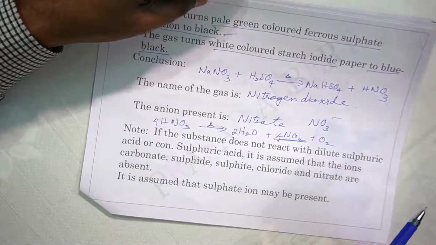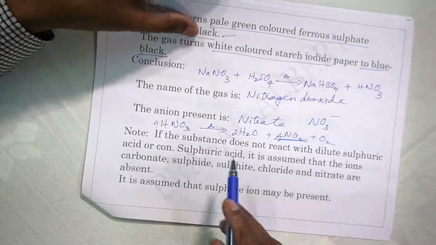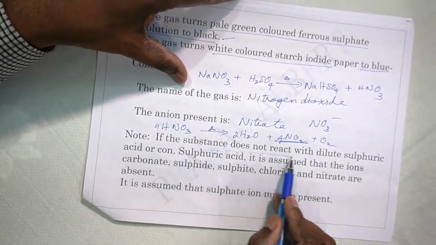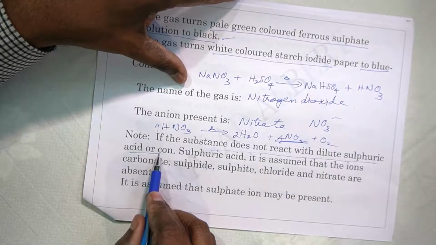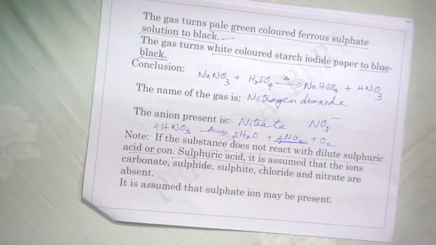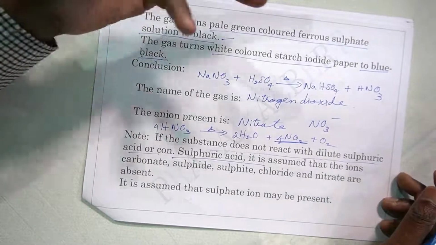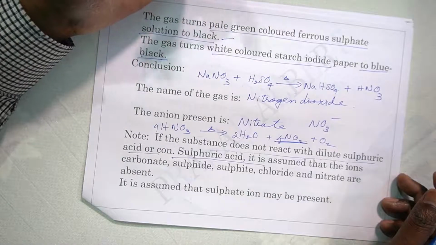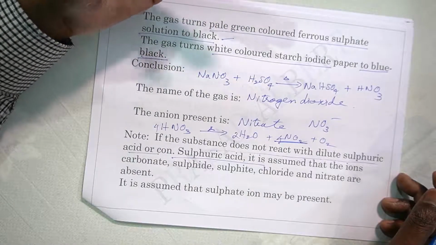Now the next thing to note is, suppose the substance is not reacting with dilute sulfuric acid or even with concentrated sulfuric acid. That means none of the ions mentioned above is present, that is carbonate, sulfide, sulfite, then chloride and nitrate.